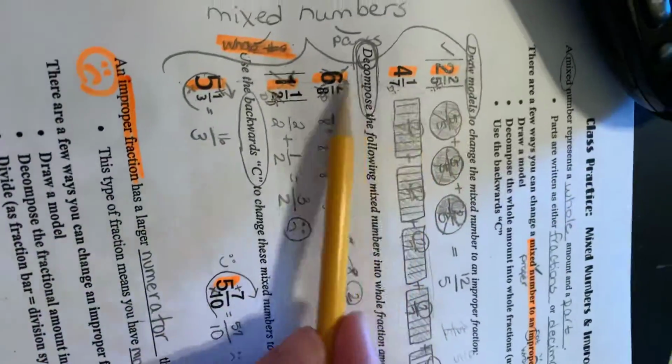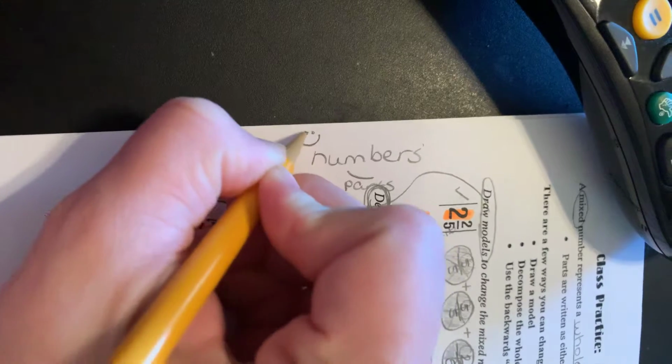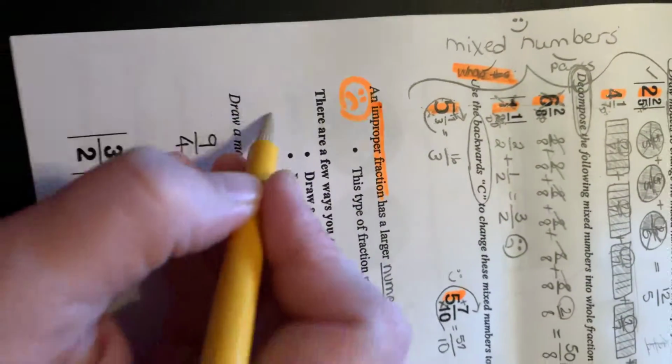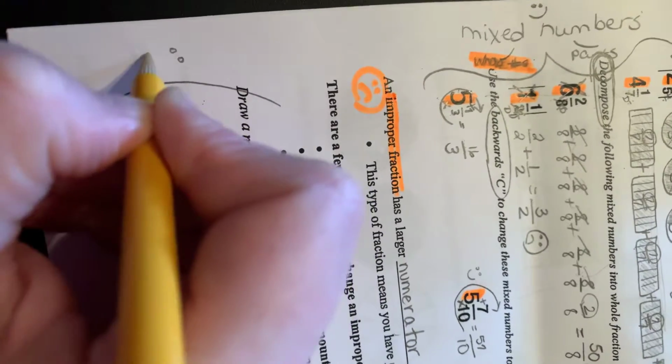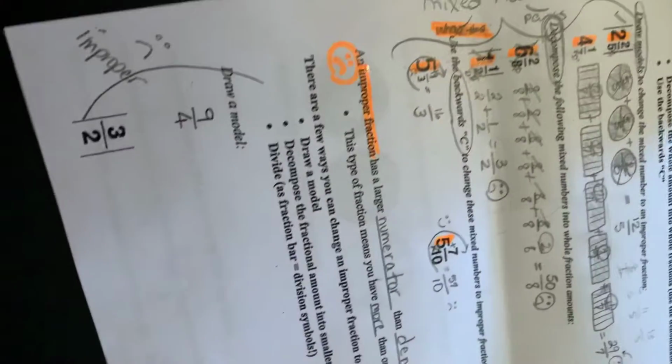All right. Just like up here, where there are multiple ways to change mixed numbers to improper, to go from correct way to incorrect, same thing. There are lots of ways to go from improper to proper. All right, so draw a model.